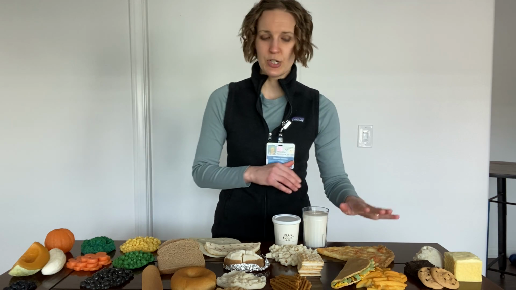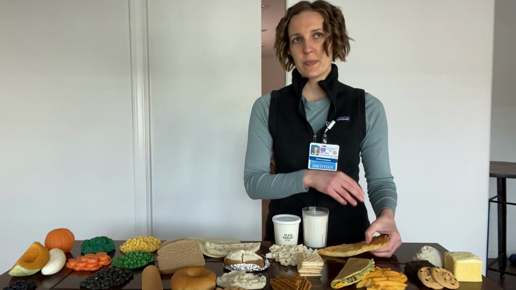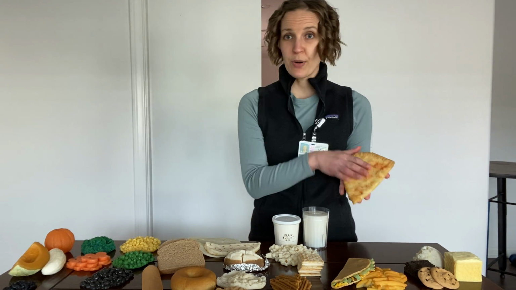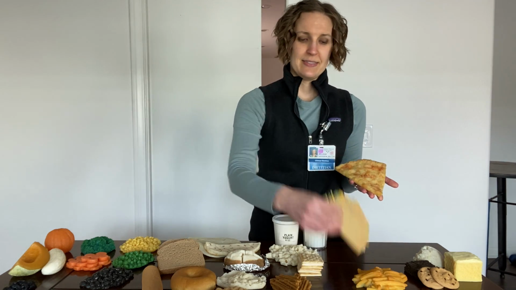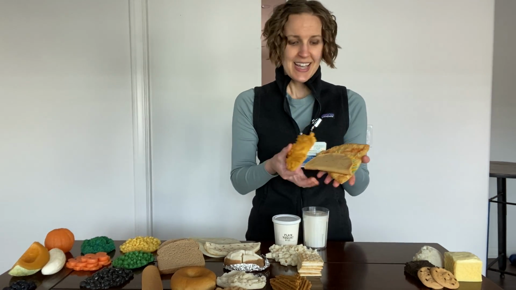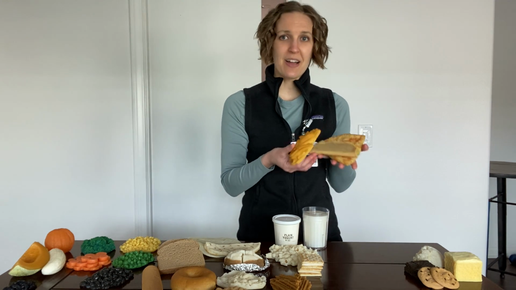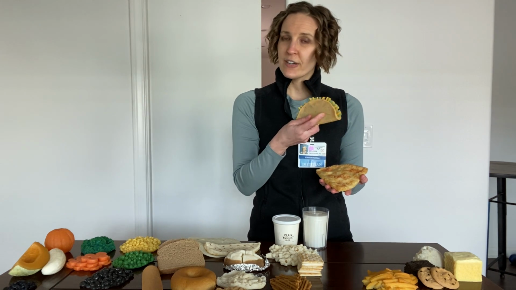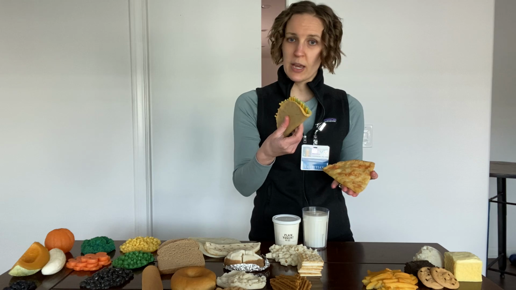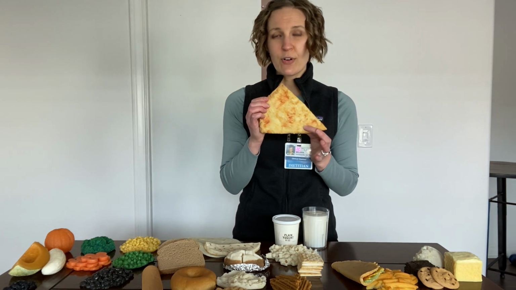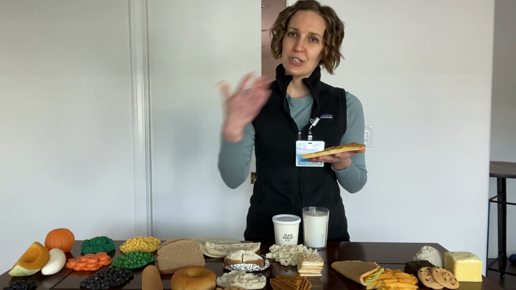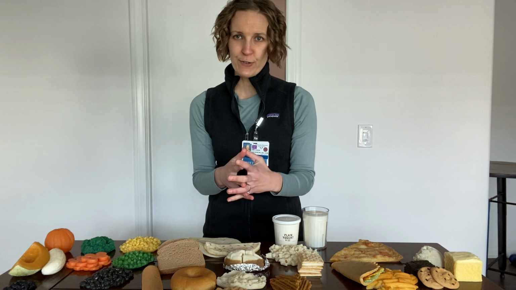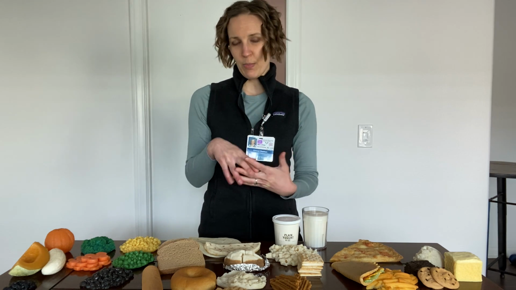And I also wanted to mention over here, we have some of the more, I don't know if I'd call them fast foods, but maybe more of the processed versions of foods. Pizza, tacos, French fries. These types of foods all contain carbohydrates. French fries are made from potatoes, of course. Tacos have a shell or a tortilla, which is made from grains, which is a carbohydrate. And of course, pizza has the bread, which is made from grains, which is a carbohydrate. So as you can see, tons of foods that we eat contain carbohydrate.